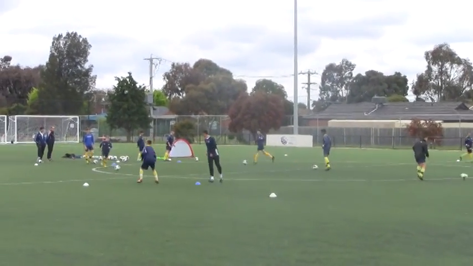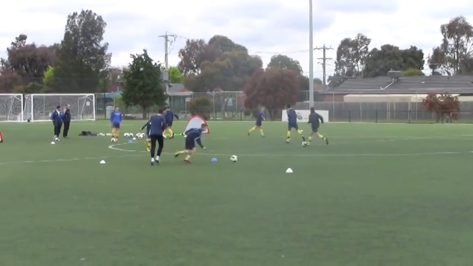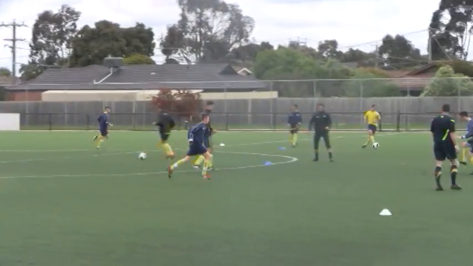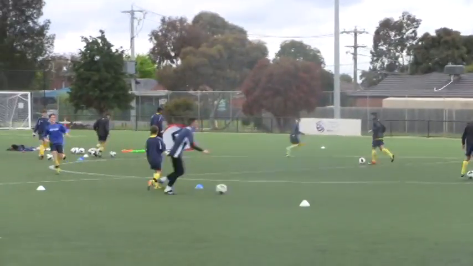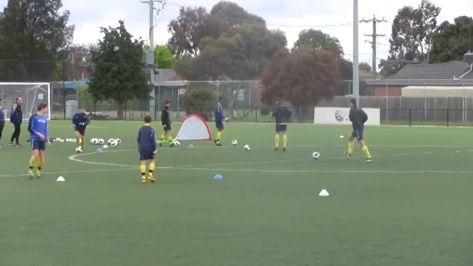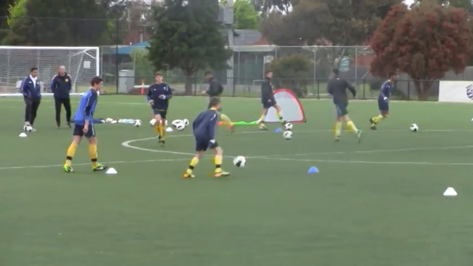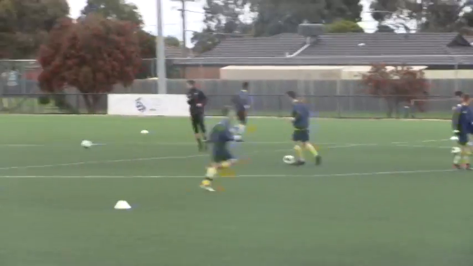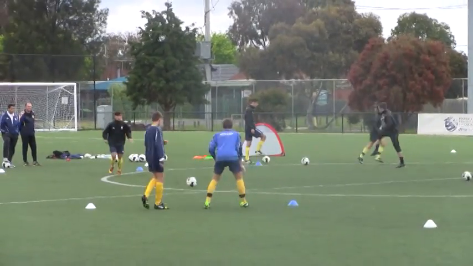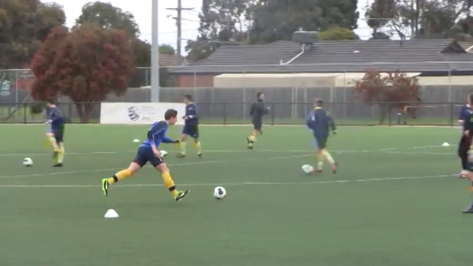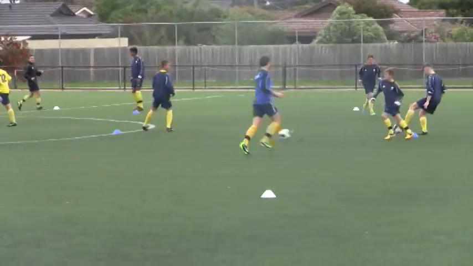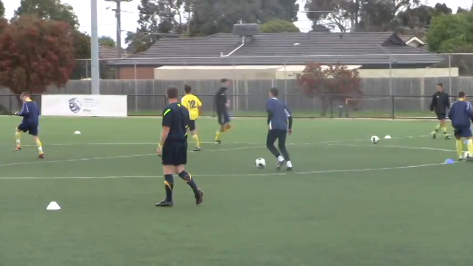Let's get the passes on the deck. Fantastic. Make sure you're receiving with the back foot.